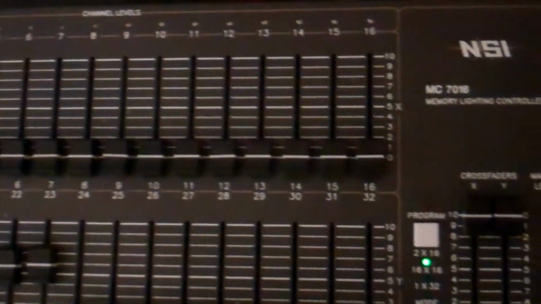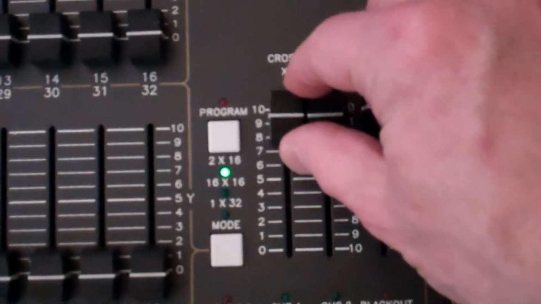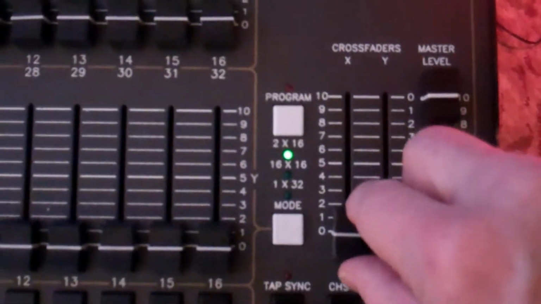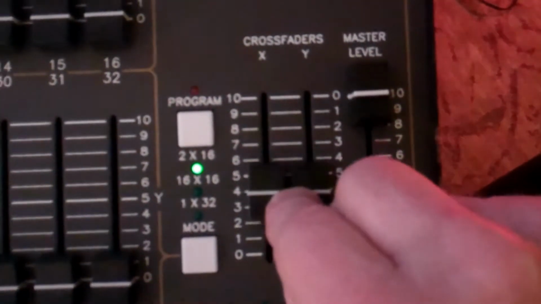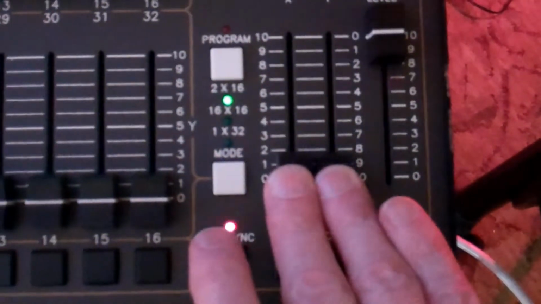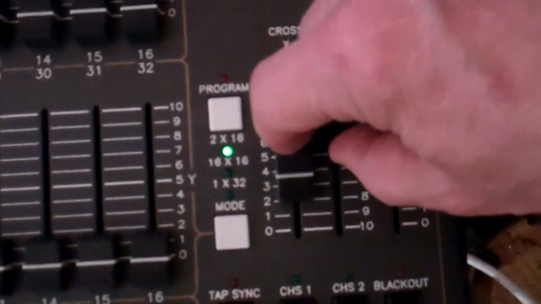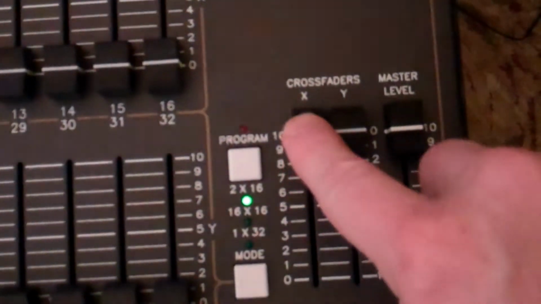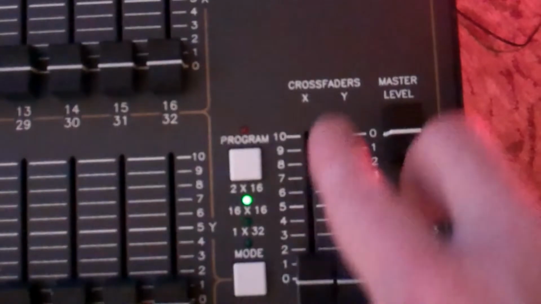What that allows you to do is a smooth crossfade between the X bank and the Y bank, because you can just move those two sliders easily with one finger instead of trying to do this in a consistent manner. That's what you'd have to do if it was 0 to 10 on both of these crossfaders.